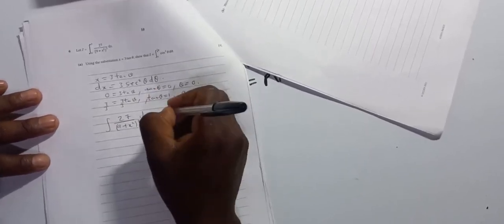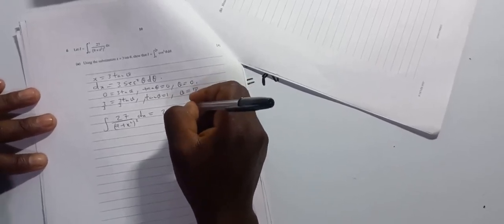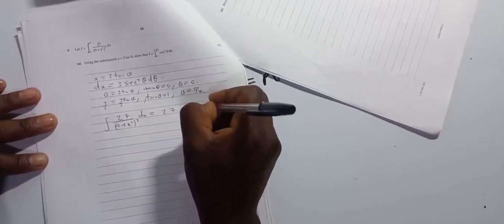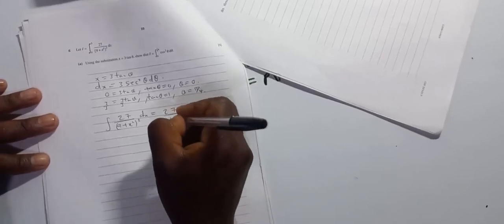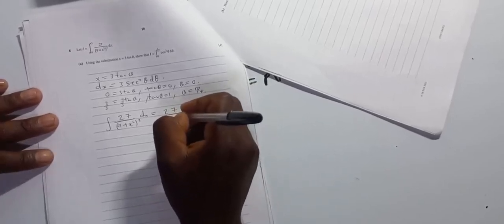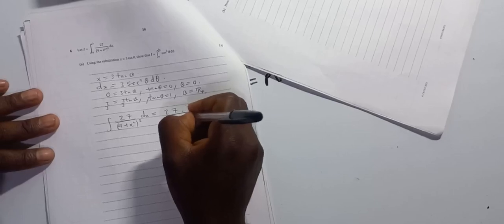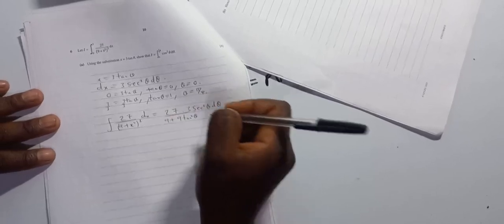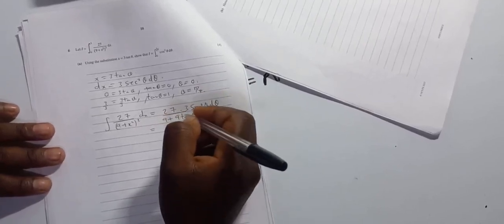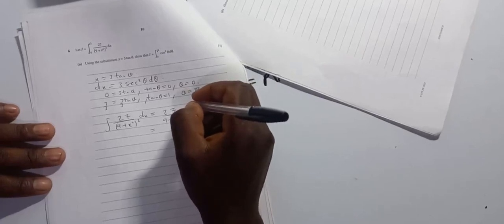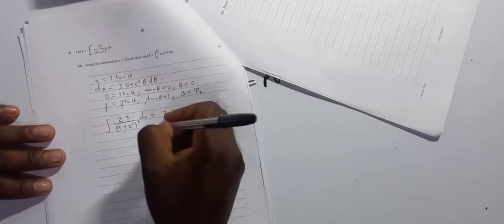So this equals 27 times, where there is dx, we put 3 sec squared theta d theta, over 9 plus x squared, which is 9 tan squared theta, all squared again.